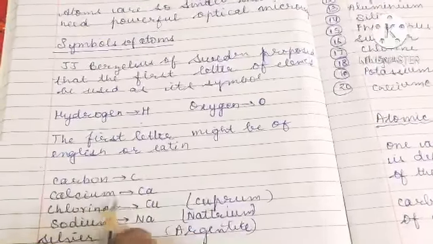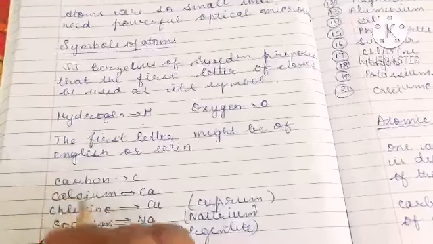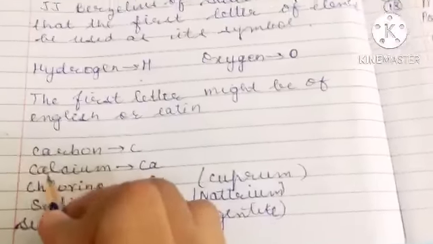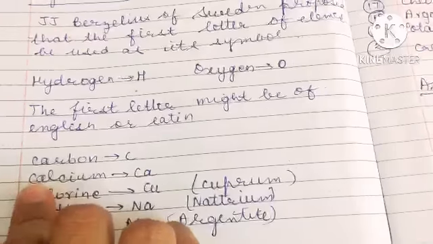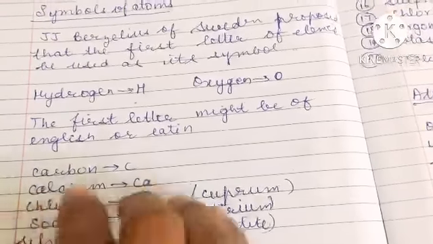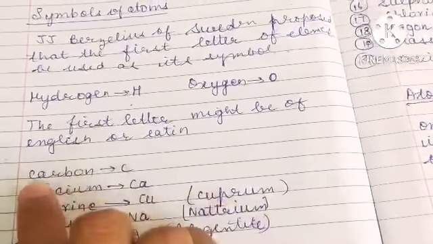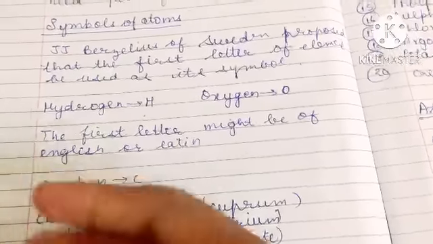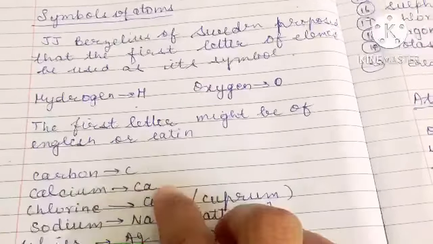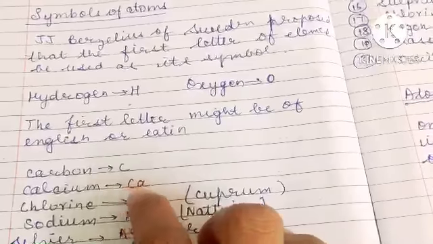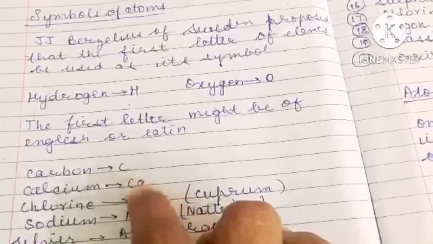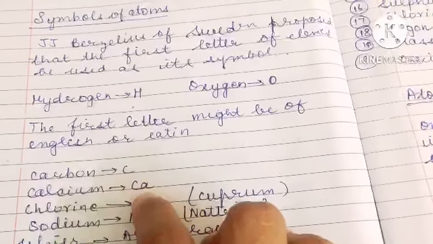Now for calcium we are taking the first two letters. Why are we taking two letters? Because if we take C again, then what will be the difference between the symbol of carbon and calcium? So that's why we take two letters, C and A, so we get Ca. And you can also see that the first letter is capital but the second letter is small.